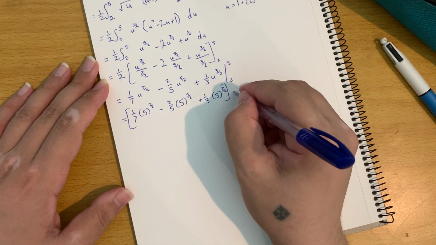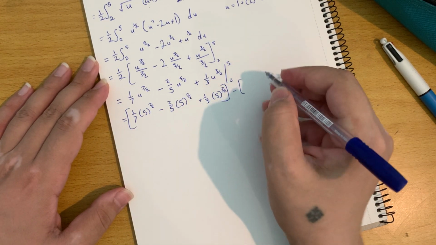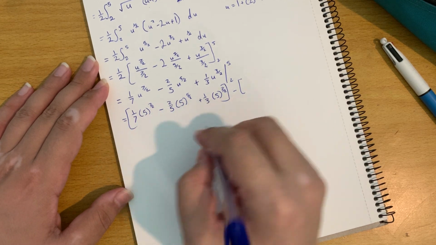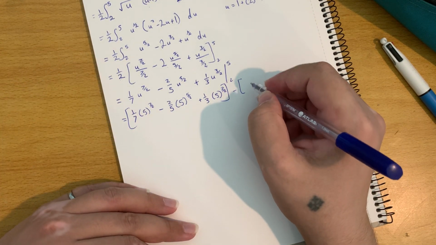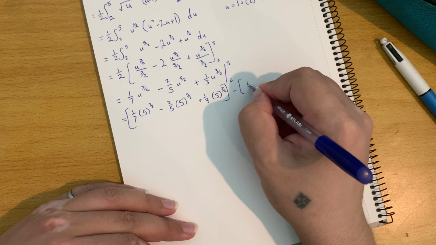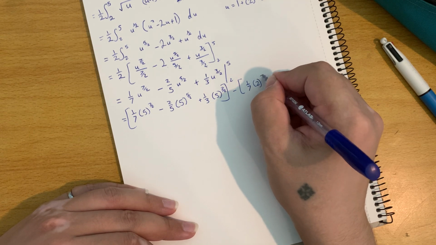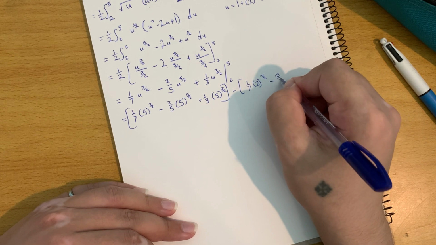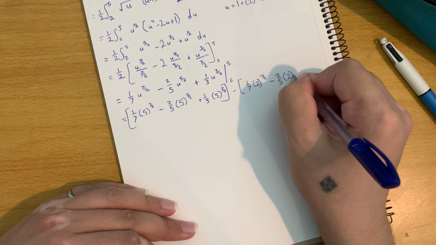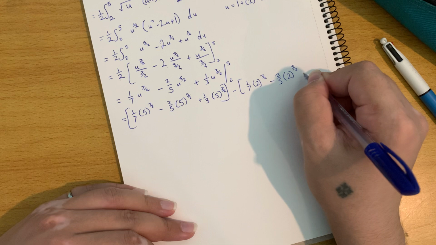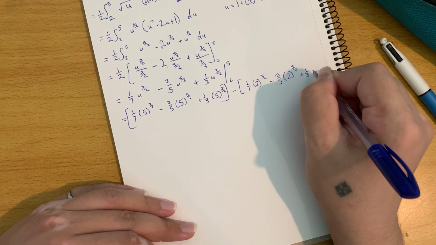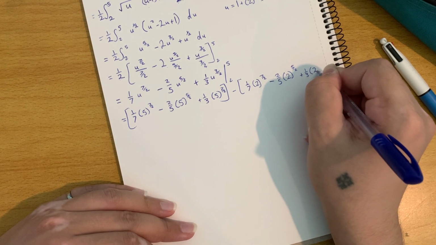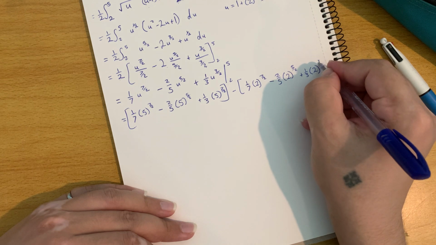So this is the 5 part. I'm going to do minus. And then instead of 5s, I'm going to put 2s everywhere. So a 7th, 2 to the 7 over 2, minus 2 fifths, 2 to the 5 over 2, plus a third, 2 to the 3 over 2.